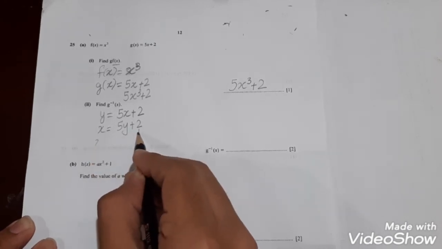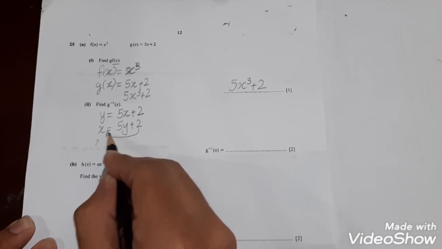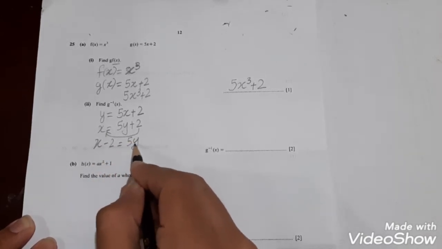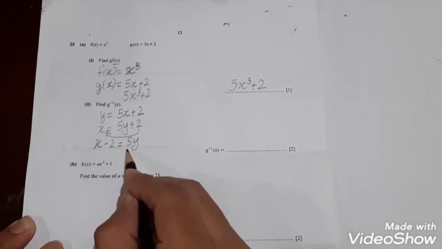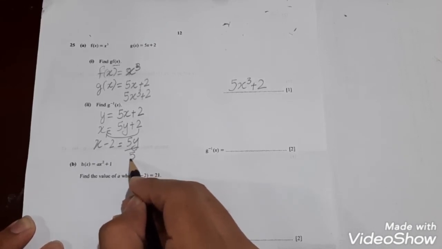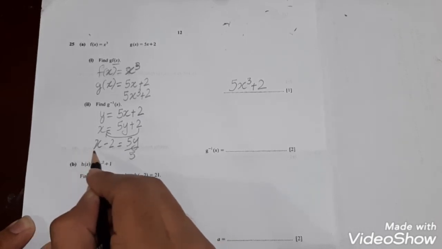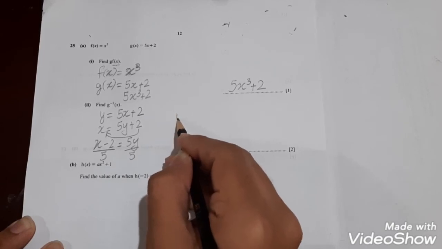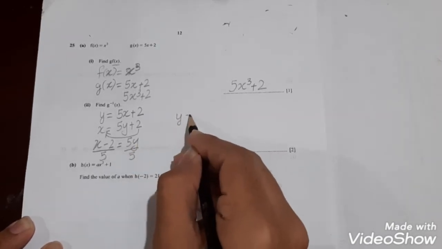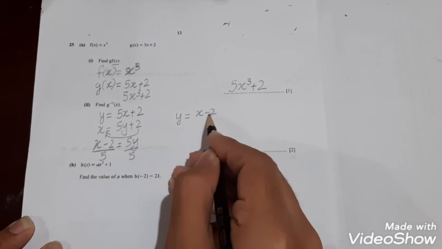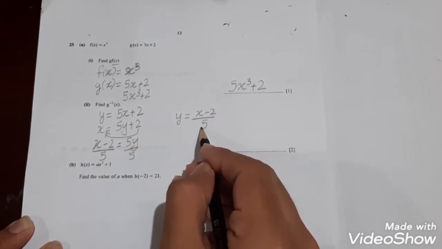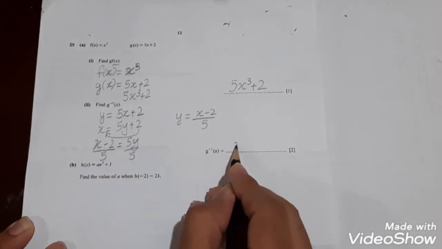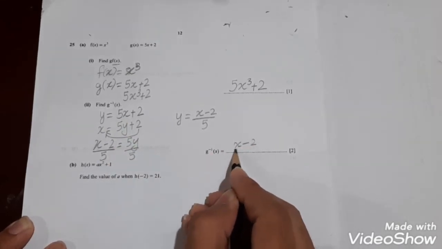move plus 2 from here to the left side, and we will write x minus 2 is equal to 5y. Then we will divide 5y by 5 and divide the other side by 5 as well. So we will have y is equal to (x minus 2) divided by 5. So g inverse of x will be (x minus 2) divided by 5.